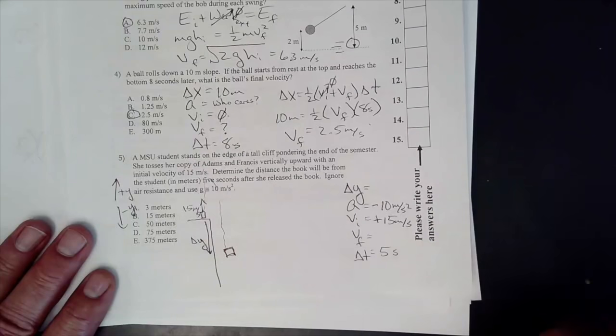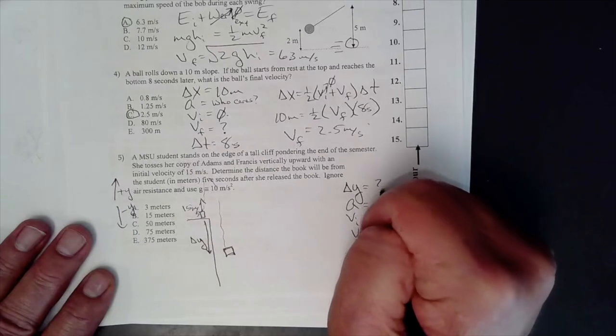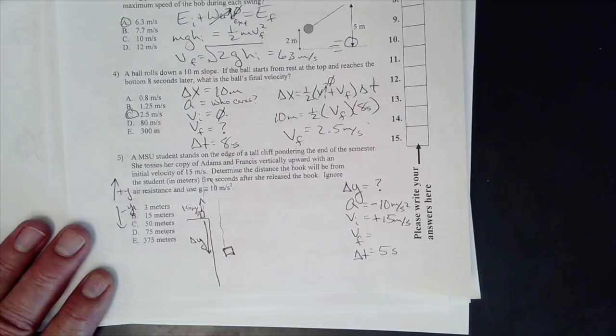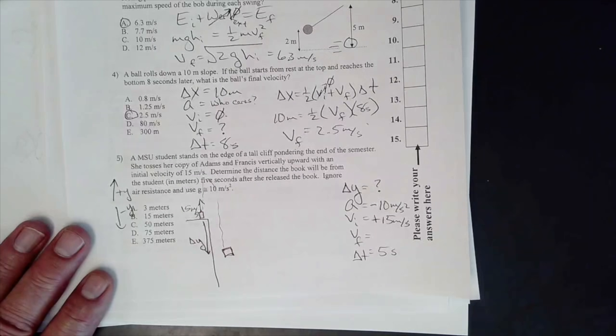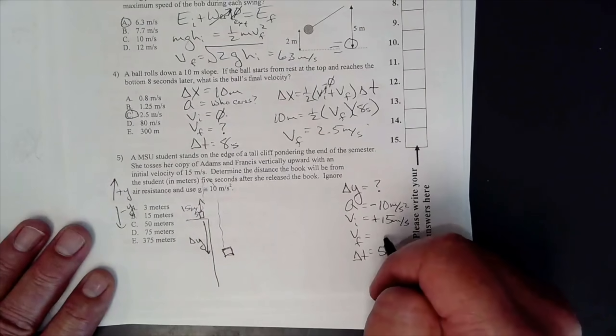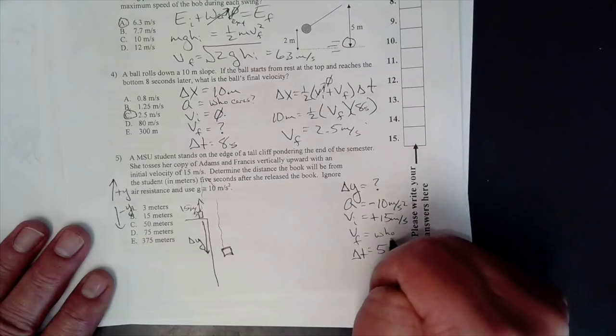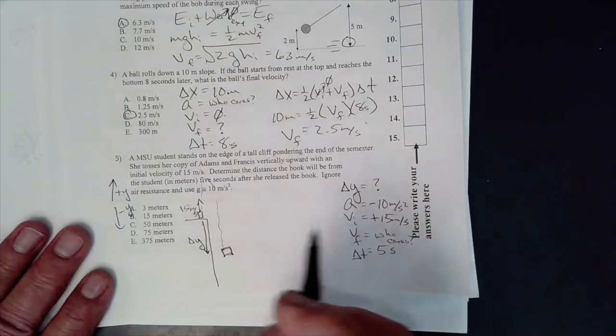We're looking for how far this book is away from its initial location, where it was thrown, and that makes the v final the who cares. So I use the equation that doesn't have v final in it.